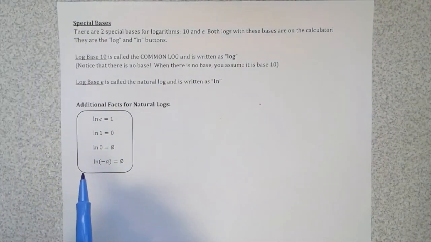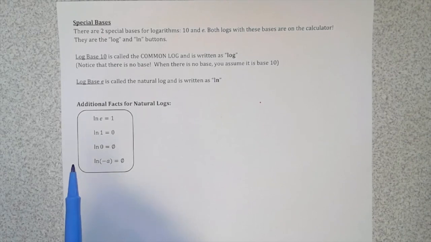When you come to class next, we're going to work on inverses and use a lot of these rules for logs and exponents in some of our problems for derivatives and integrals. See you in class.